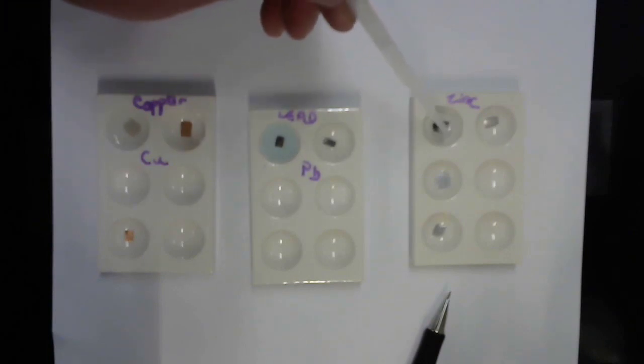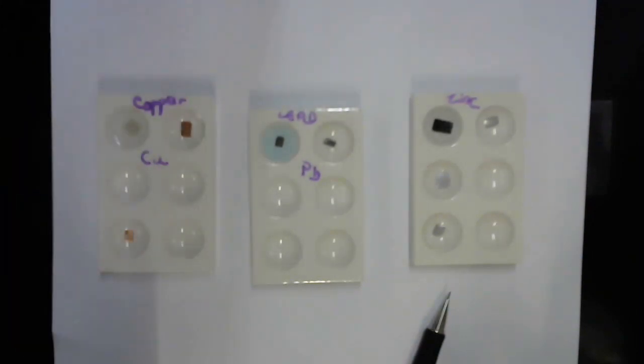Oh, and once again, we got quite the strong reaction there. An immediate formation of a black precipitate on the zinc. And I think you can clearly see the difference between those two. The right-hand side would be the just plain zinc metal. Left-hand side is the metal to which I added the lead nitrate.